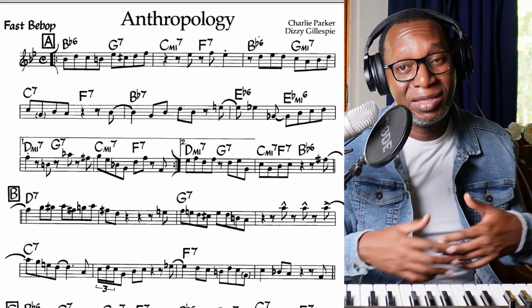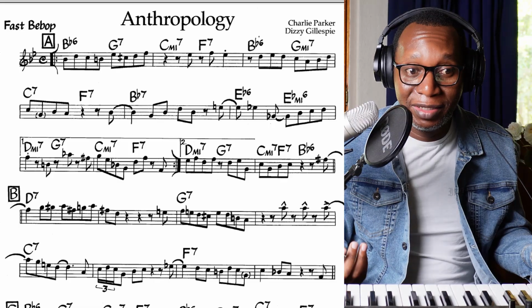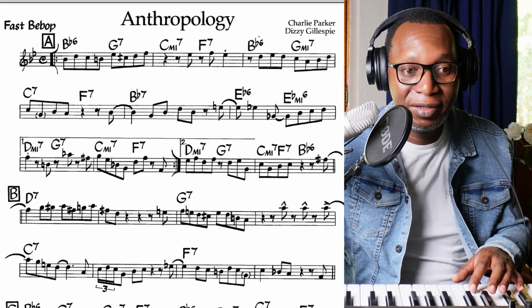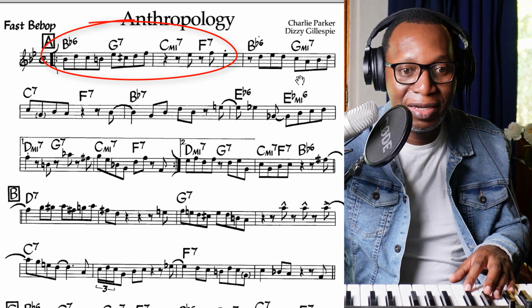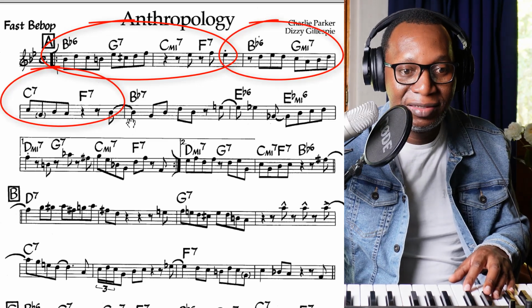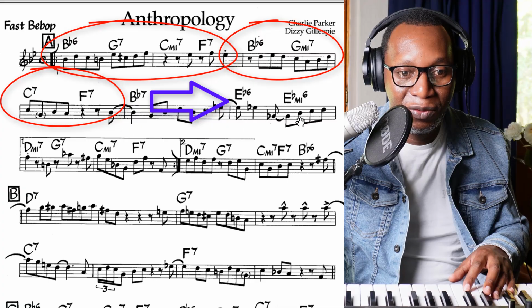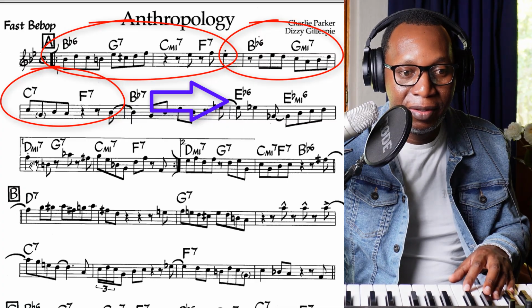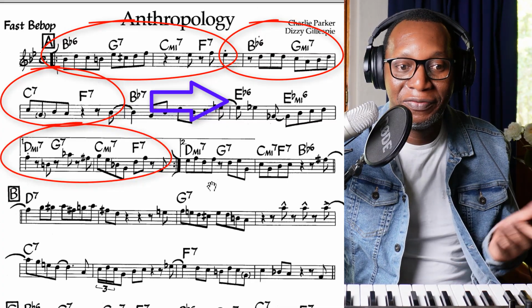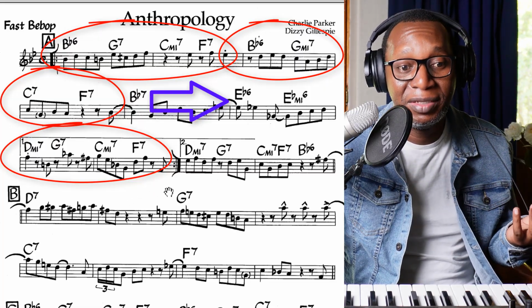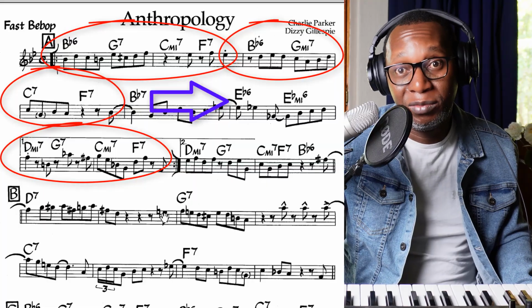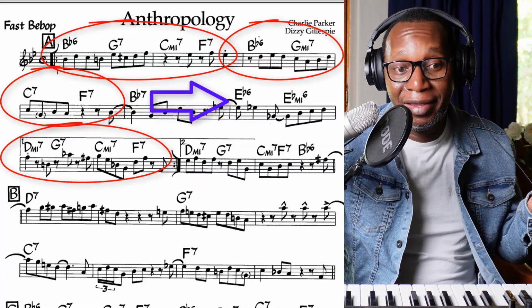So if we analyze this, this is Anthropology, a melody by Charlie Parker, but the chords are rhythm changes chords. If we look at it, you'll see that this right here is just a turnaround, followed by another turnaround, and then chord 1 to 4, and there's a turnaround, 3, 6, 2, 5. That's the A section already. And what we do is we simply repeat that A section. So the form of the piece is A, A.